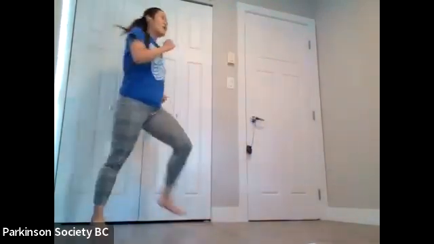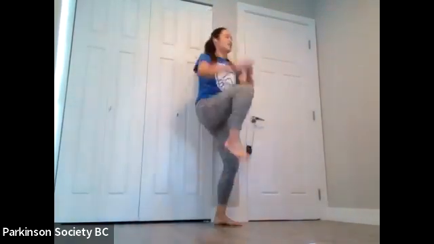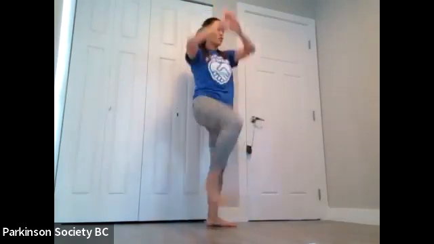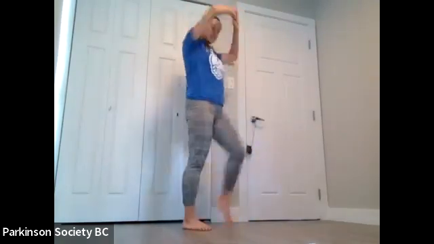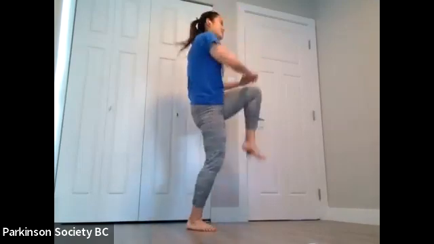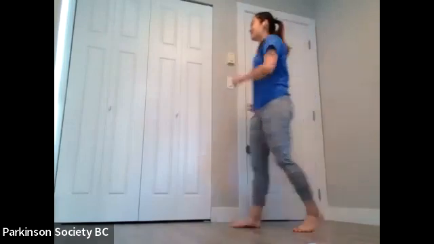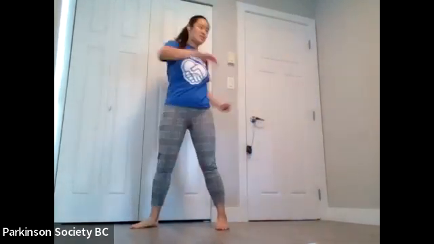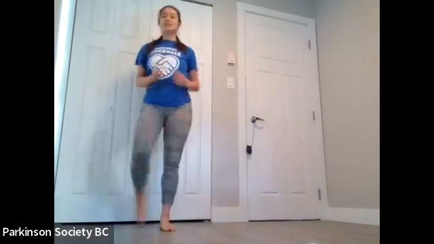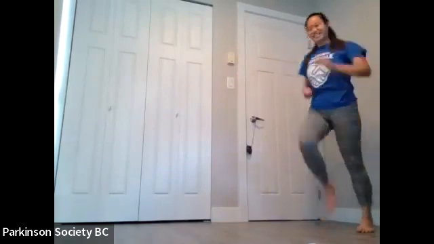Down 1, 2, 3. High knees 10 times. 1, 2, 3, 4, 5, 6, 7, 8, 9, 10. Keep walking. Rotate 4 times. 1, 2, 3, 4. Make sure you continue your walk every time you finish.